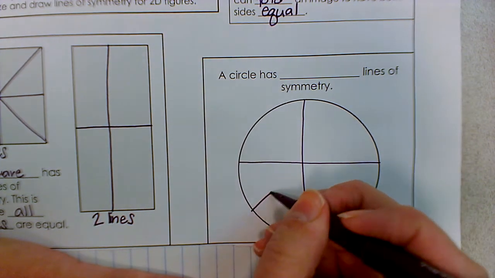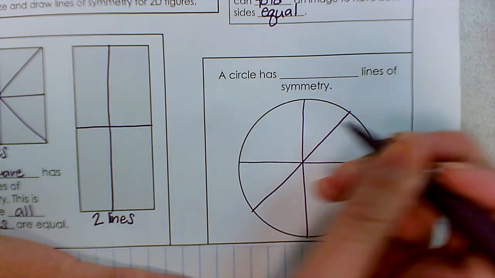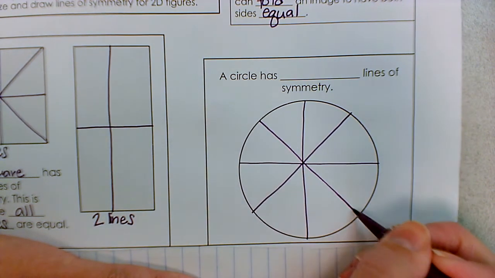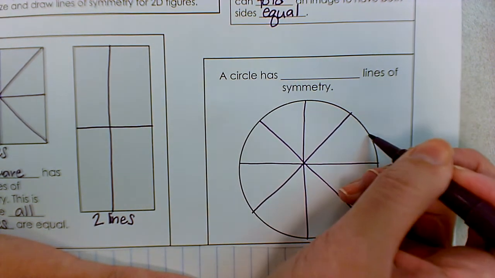I think I could go this way. I think I could go this way. Notice they're all meeting at the center point.